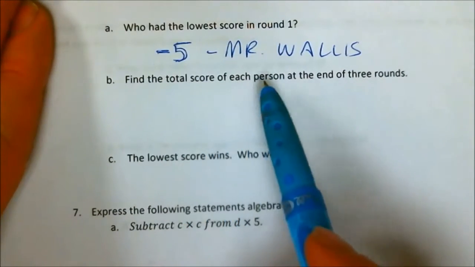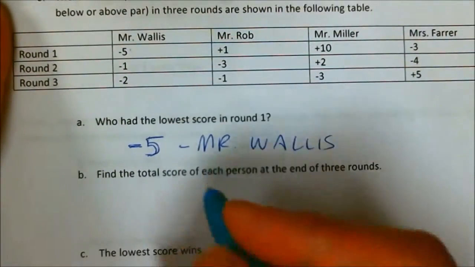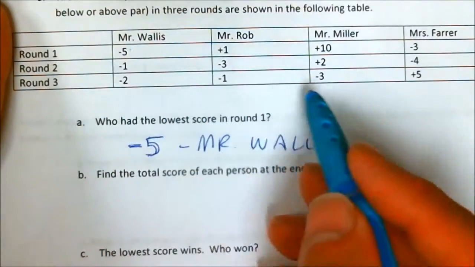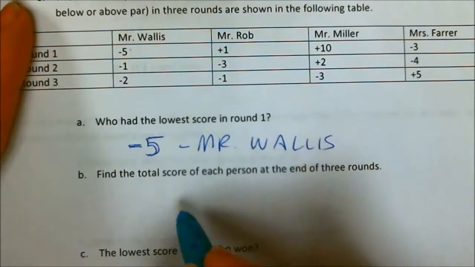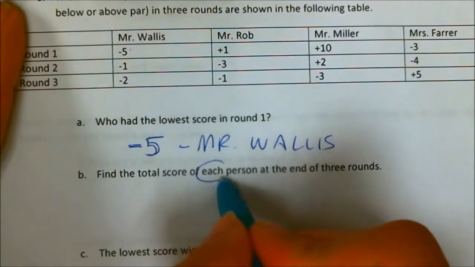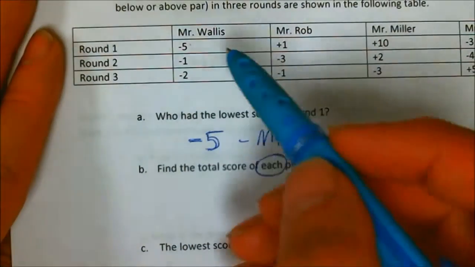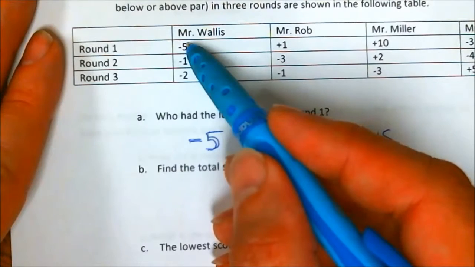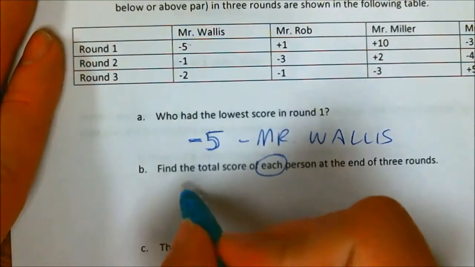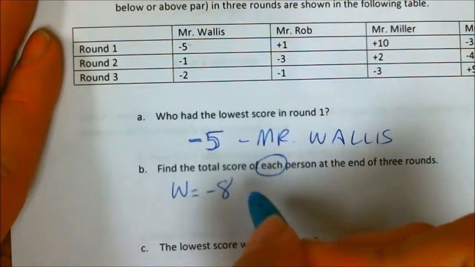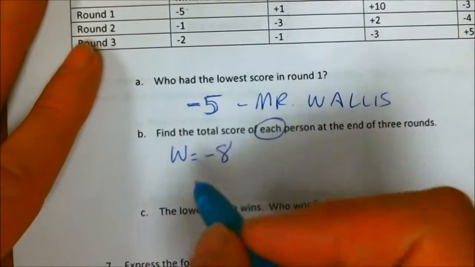Find the total score of each person at the end of 3 rounds. Once again, this is about paying attention to reading instructions. A lot of you added all of the scores together, got one number, and you got the question wrong because it says the total score of each person at the end of 3 rounds. Oh, what does that mean? That must mean I need to add all these together. -5 plus a -1 is a -6 plus a -2 is a -8. +1 minus 3 is a -2. Minus 1 is a -3.